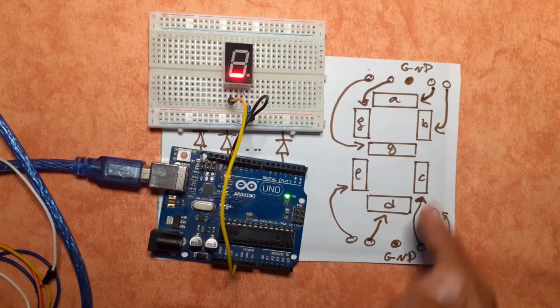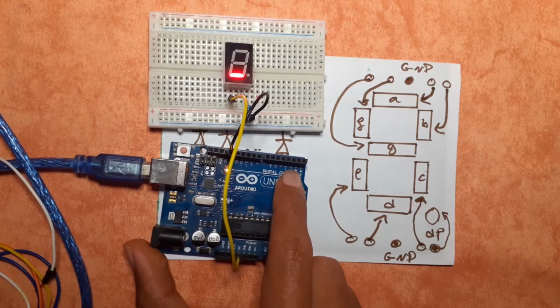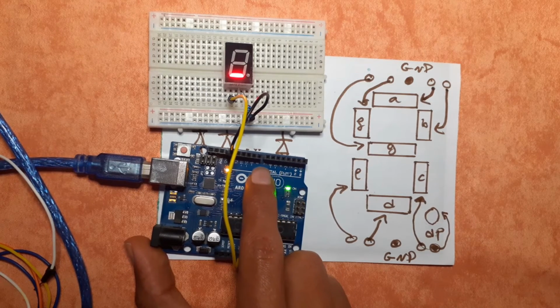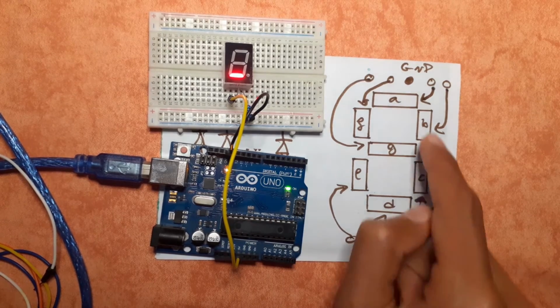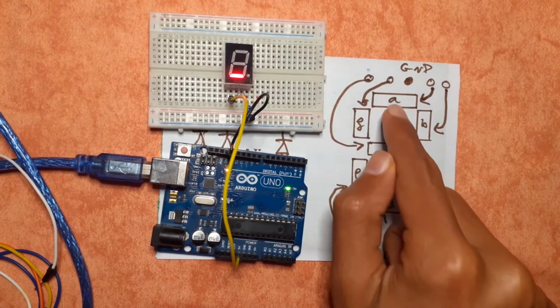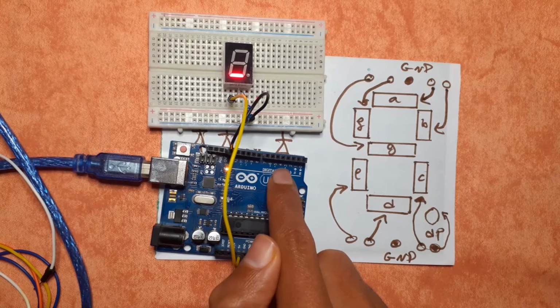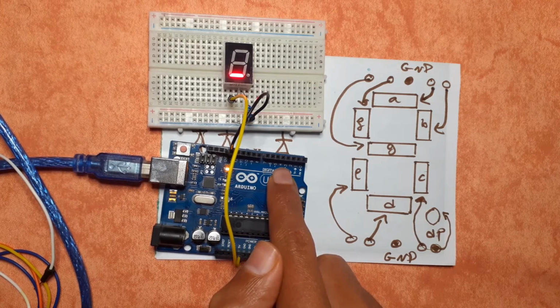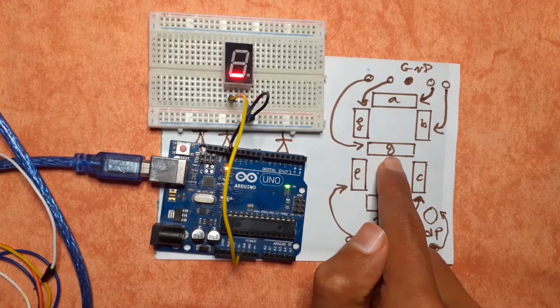Now we'll simply hook up the pins of the 7-segment display to the digital pins number 2, 3 until number 8. I will not use the decimal point. We will just use these 7 segments. For example, we will control the LED A using the digital pin number 2. B is going to be controlled by the pin number 3 until the last one, which is the G LED.